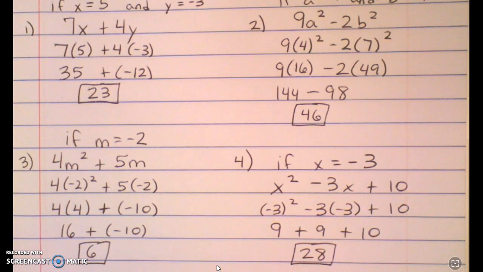So that's evaluating expressions. You have values that you plug in for the letters, and then make sure you follow the order of operations to complete the problem. So I'm going to let you try the problems tomorrow in class that practice evaluating expressions.